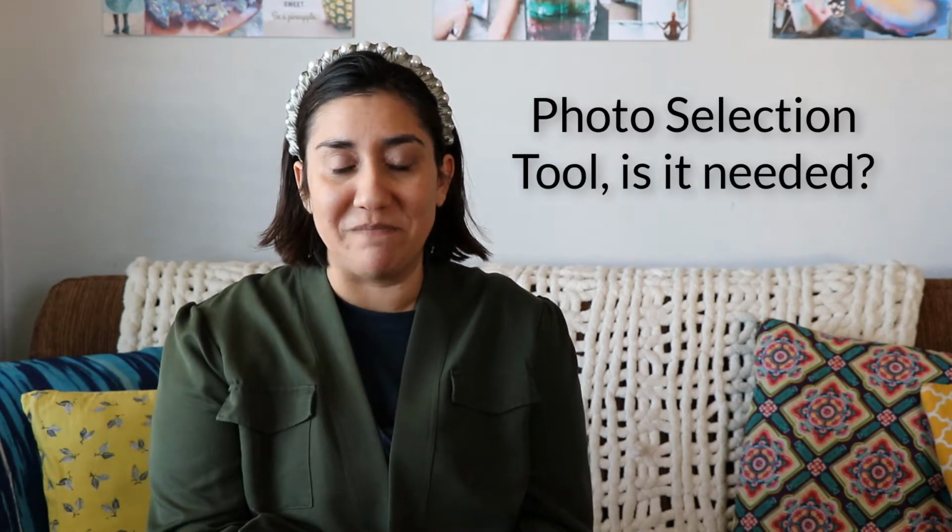Second question, photo selection tool. I use the photo selection tool from Photoshop. There may be different programs out there that you can use to get the same concept. I don't know what software programs are available because there's a lot out there, but whatever software program you have that gives you the final product that you need, you can definitely use.